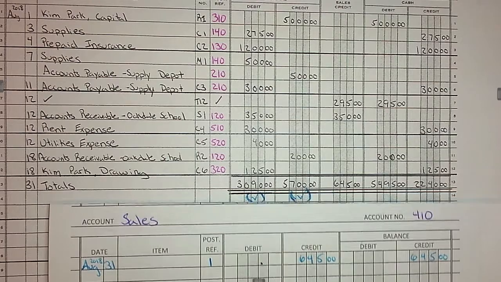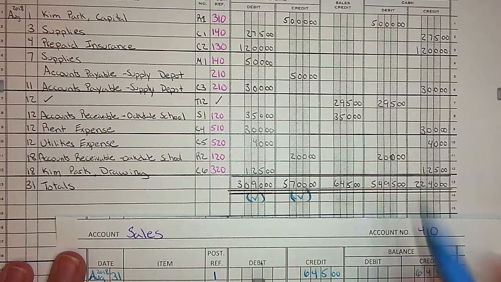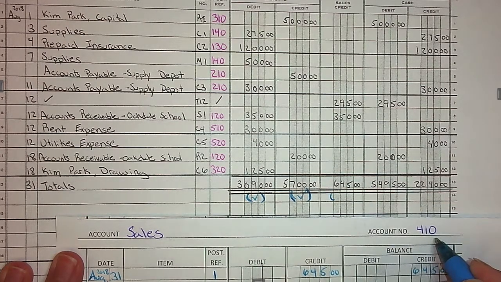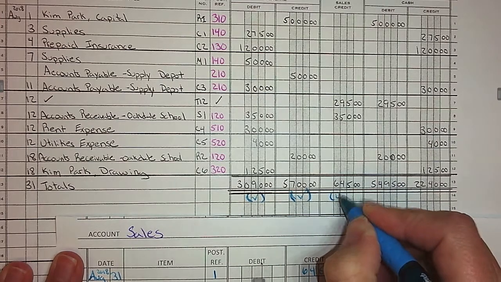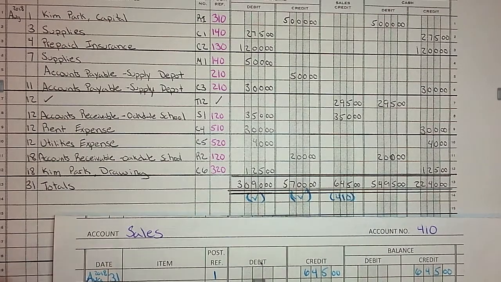Remember, when we posted individual accounts, our last step was to take that account number and put it in the post reference column. We don't have a post reference column because we're posting a column total. So we're going to go below sales credit, and in parentheses, write that account number, 410. That's where we posted it to. And again, if you need to go down a line because your double lines filled up a lot of space, that's fine. And that's it. All the sales are posted.